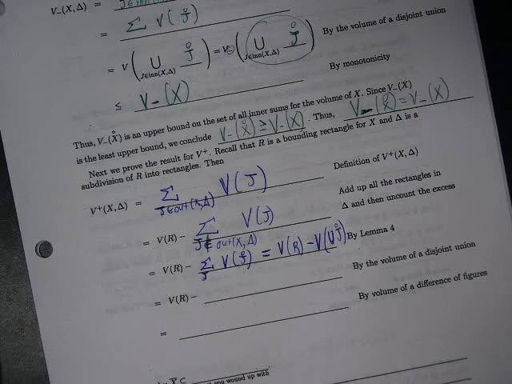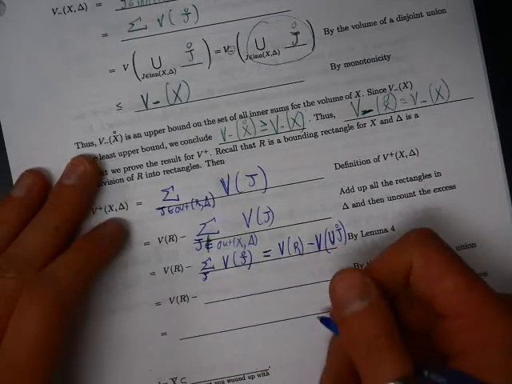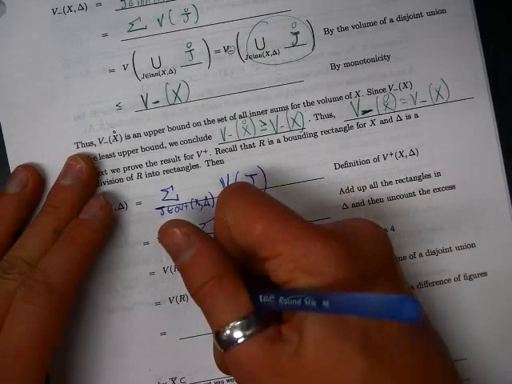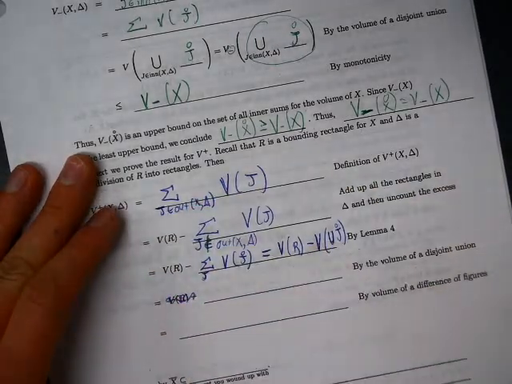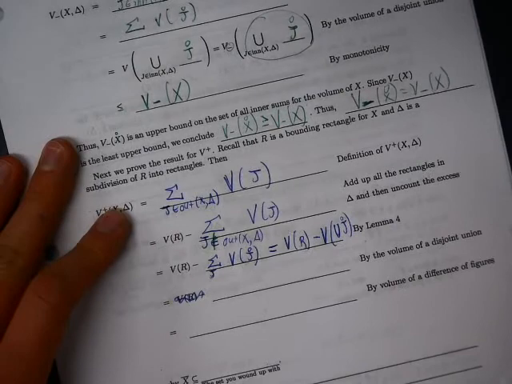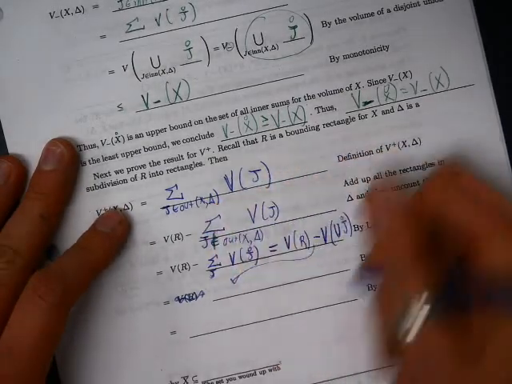Let's see, is this union a subset of R? Yeah. Well, we've taken the volume of a set difference, and it's particularly easy when this is explicitly a subset of that. That was supposed to go there. That's okay. This was supposed to go here.